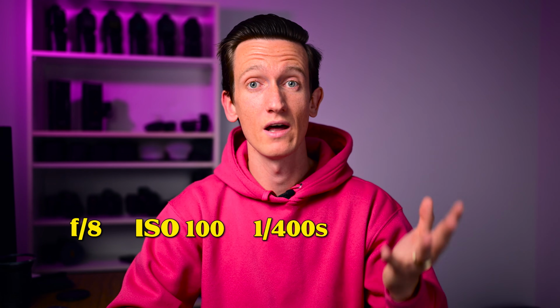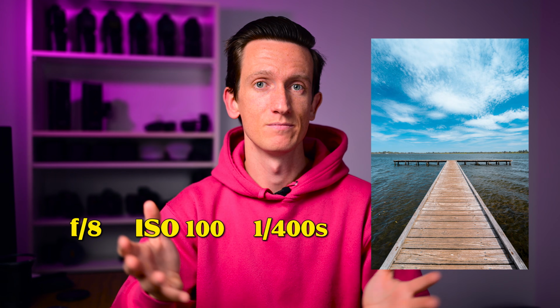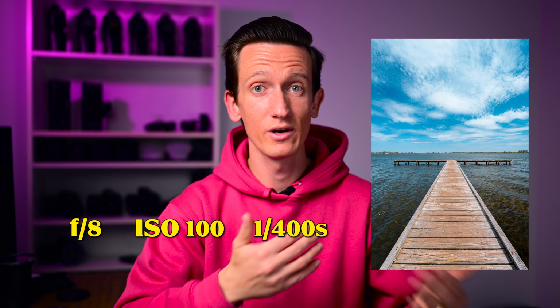So if I was taking a photo during the daytime at f8, ISO 100 and 1/400th of a second, this is the image, but the water is still quite choppy and I want it to be really smooth. In order to make the water smooth, I need to slow down my shutter speed and effectively blur out the water. But my lens only goes down to f16, which is only 2 stops darker than f8. So if I bring my aperture down to f16, that means I can increase my shutter speed by 2 stops.